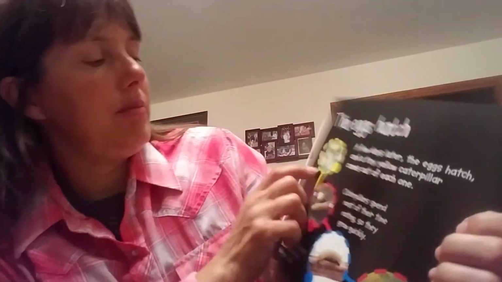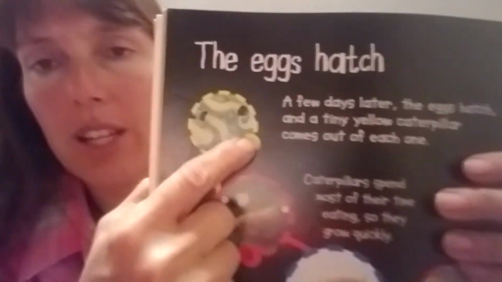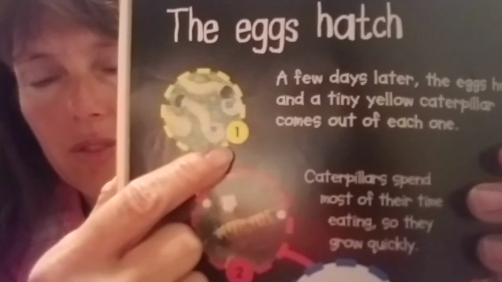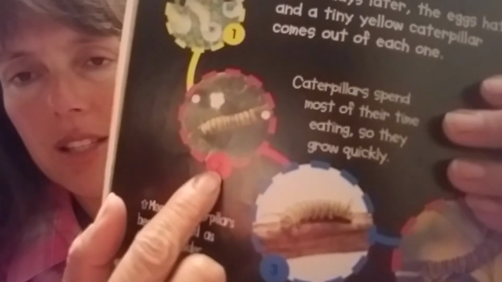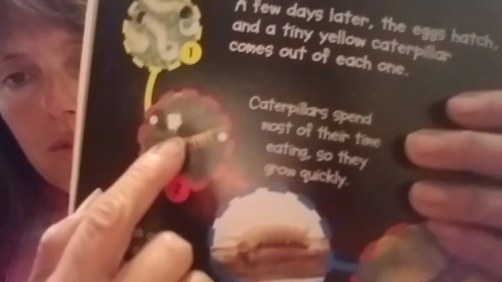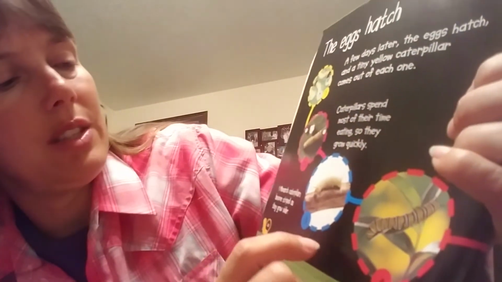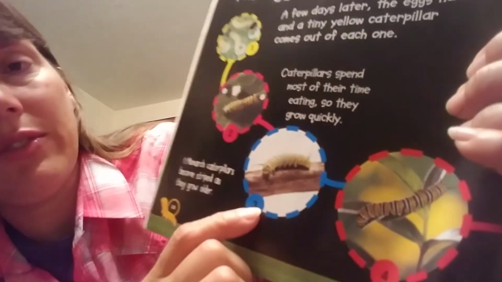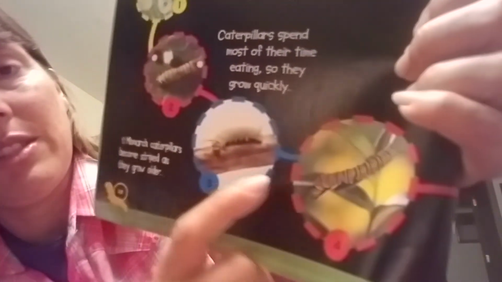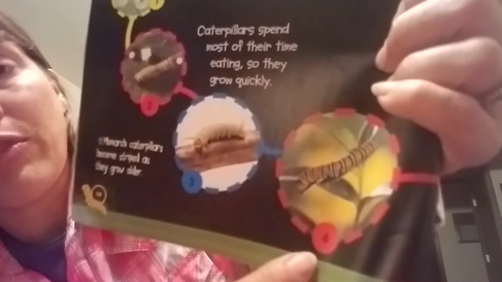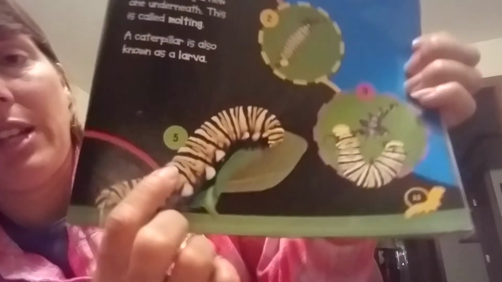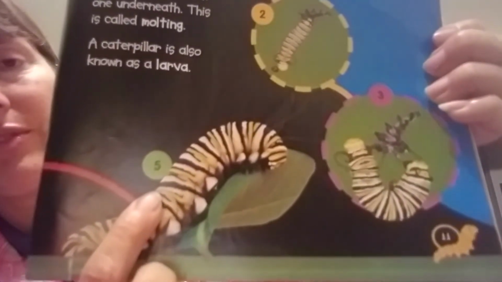So, here's the first stage, stage 1, right there. Then, stage 2, you see the caterpillar? Stage 3. He's still a caterpillar. Stage 4. Now we're going to turn it over. Whoops. There's stage 5. Still a caterpillar.